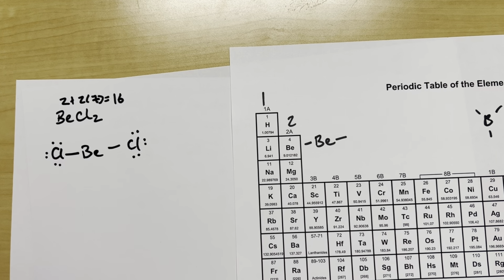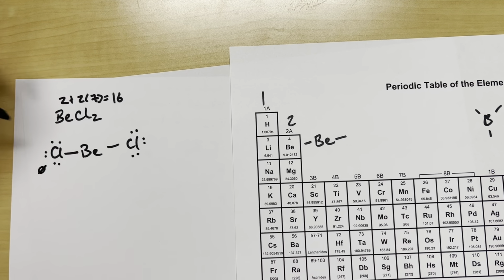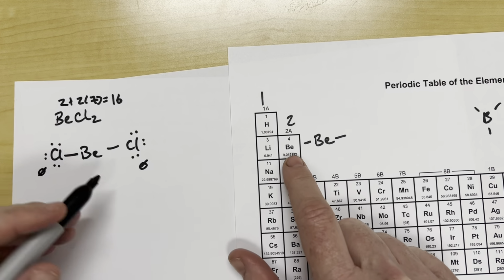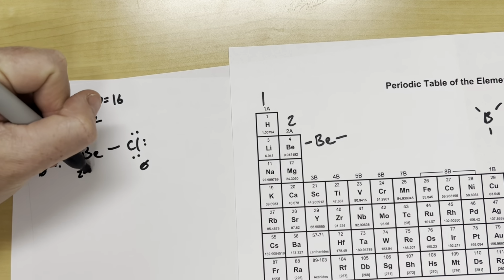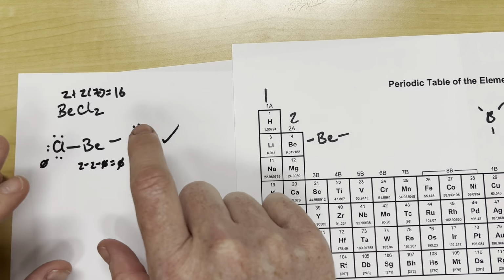Great, we do. The other way to do it, which would have been just as fast, is check the formal charges. That's a formal charge of 0. That's 0. This one therefore must be 0 to give us this. Beryllium has 2 valence electrons minus 2 sticks minus 0 dots equals 0. So no matter what, we end up with this structure right here.